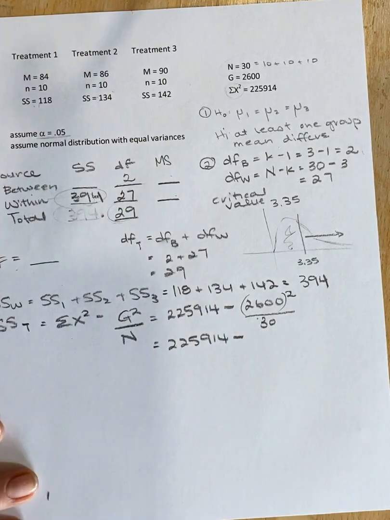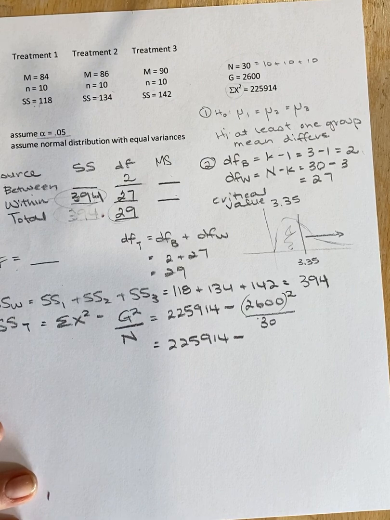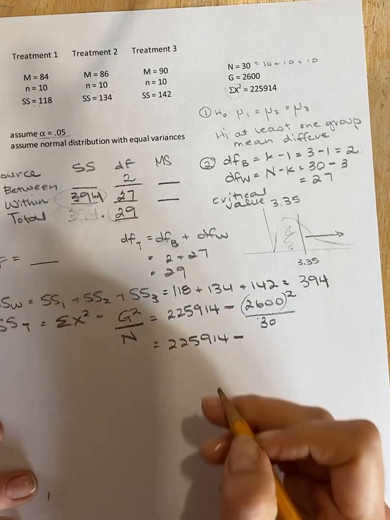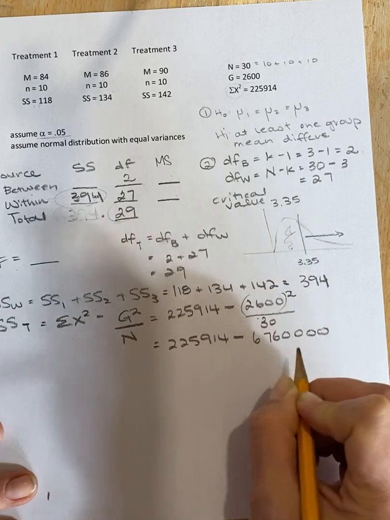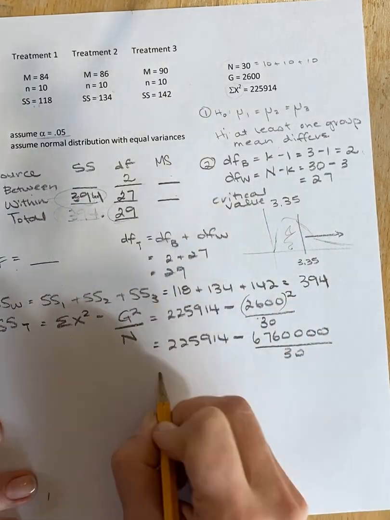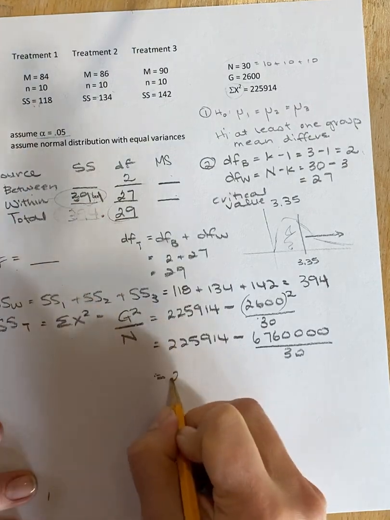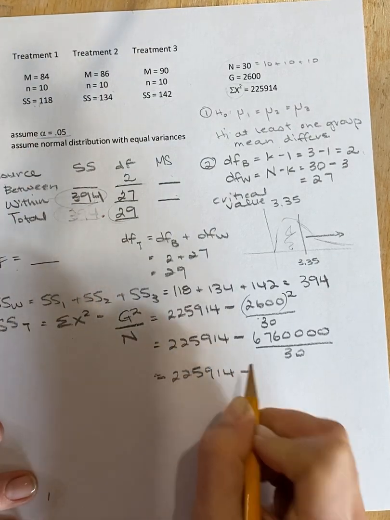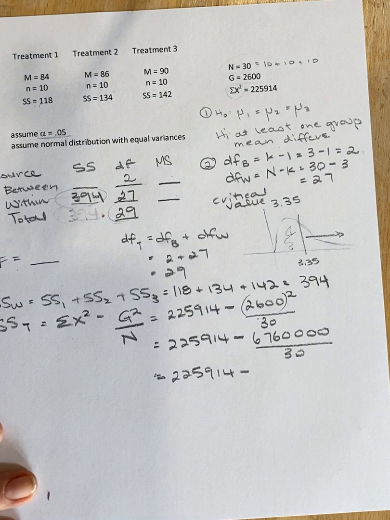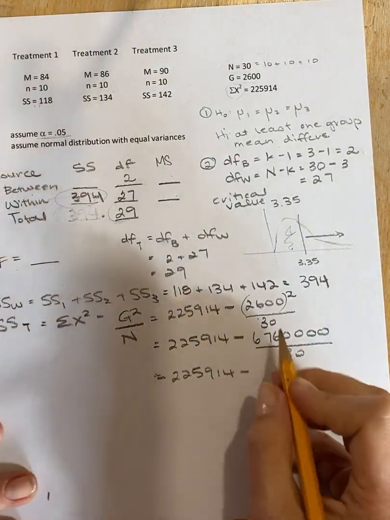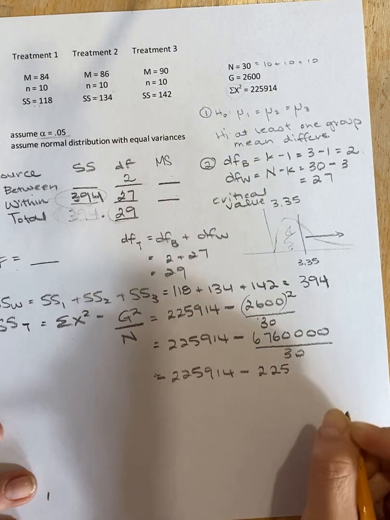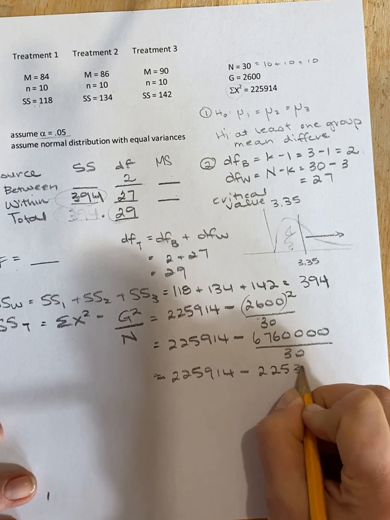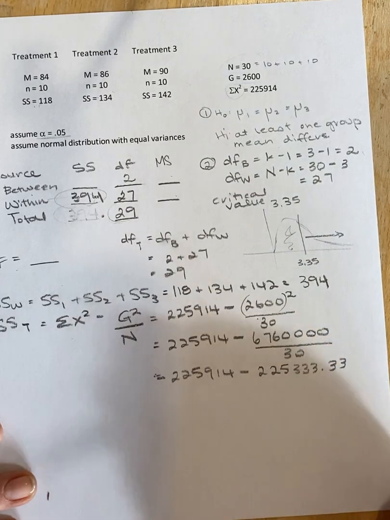So 2600 squared is 6,760,000, divided by 30, which is 225,333 and 3 repeating.